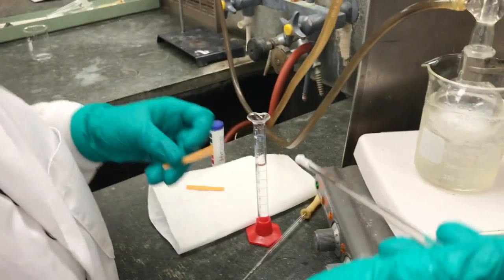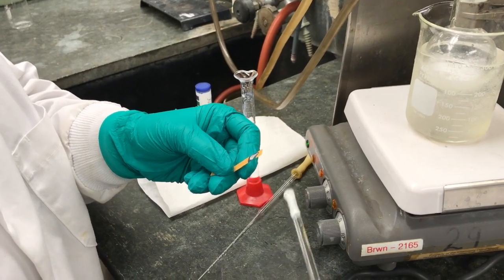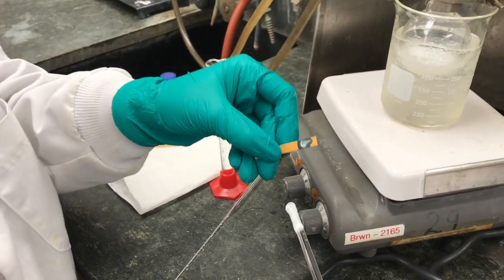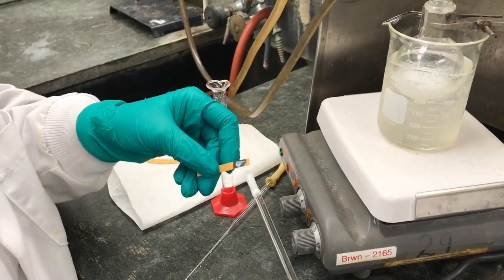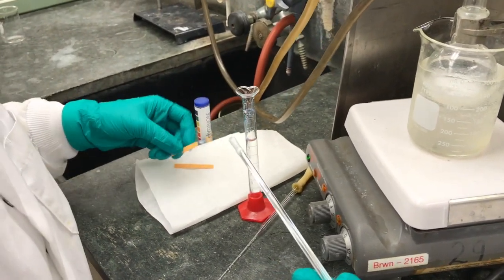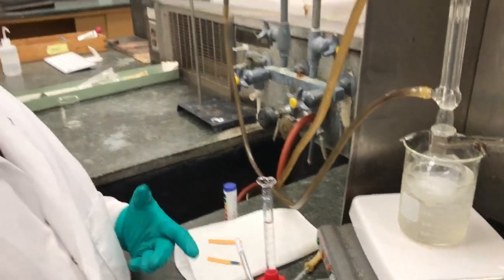Here I have our pH strip. If it turns red, that means it's acidic, but here it's green, which means it's still alkaline and we still need to add more acid to our solution. So we'll get back after adding more acid, and we'll keep on doing this.